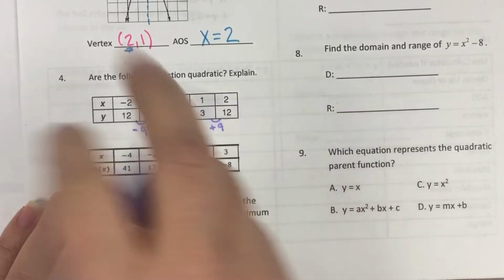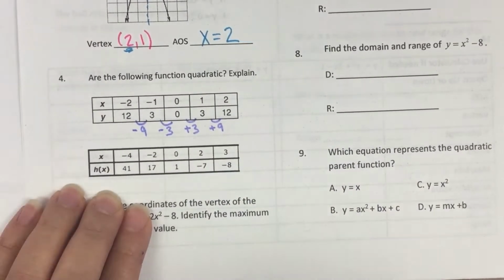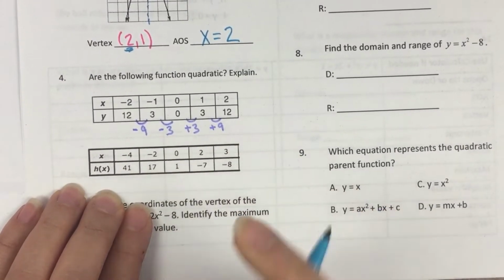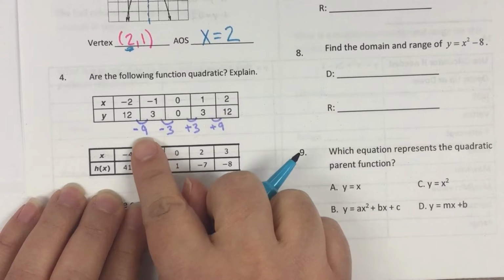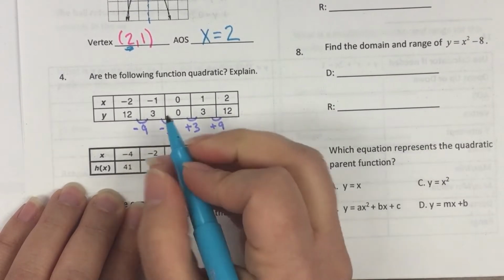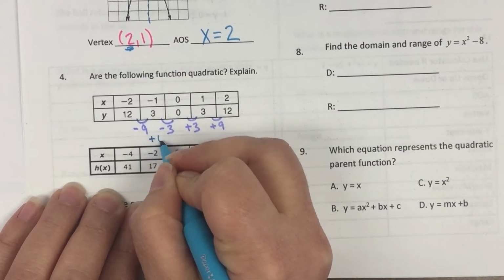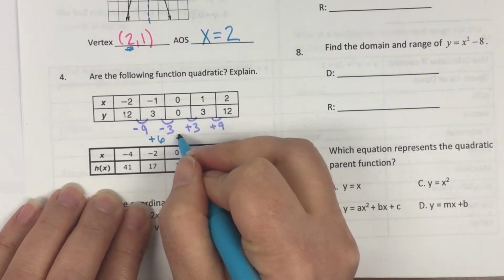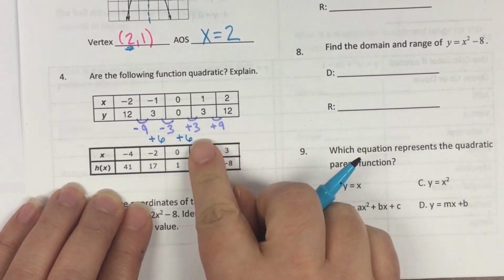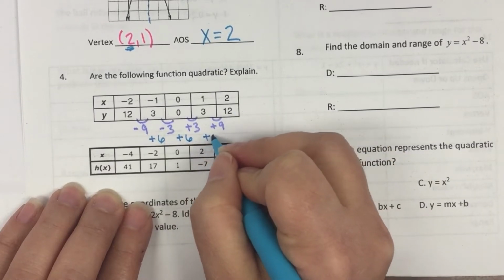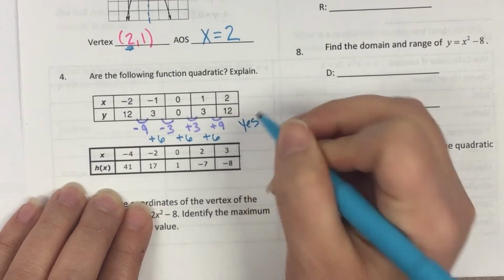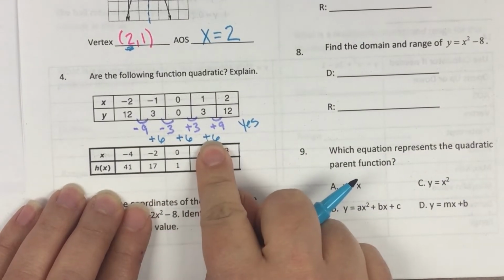Now, these values are different, which means it's not linear, but I have to do this again to determine if it's quadratic. It's the second set of differences. From -9 to -3, that is an increase of 6. -3 to +3 is another increase of 6. 3 to 9, increase of 6. So since these are all the same, our answer would be yes, because the second set of differences are the same.